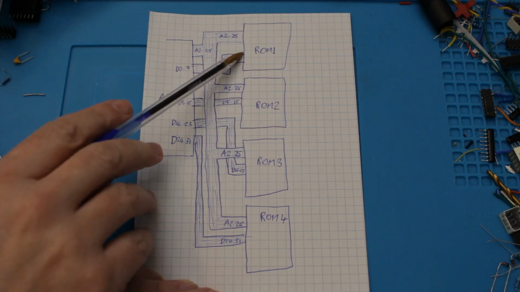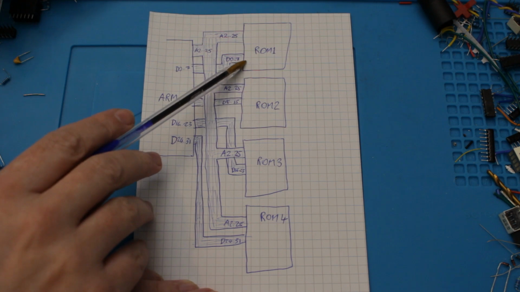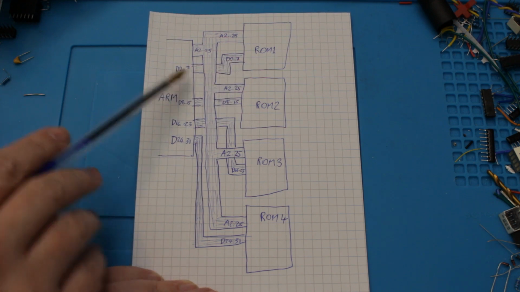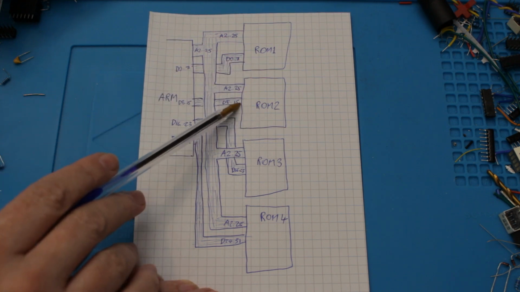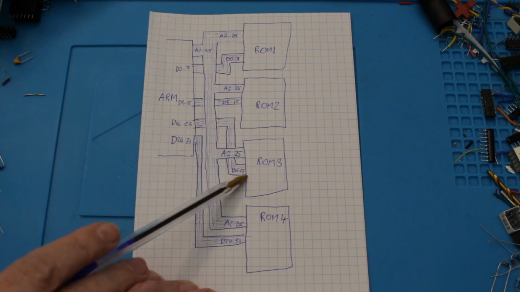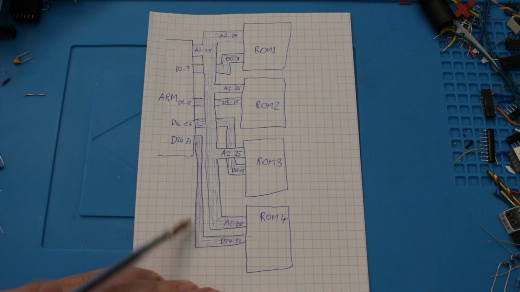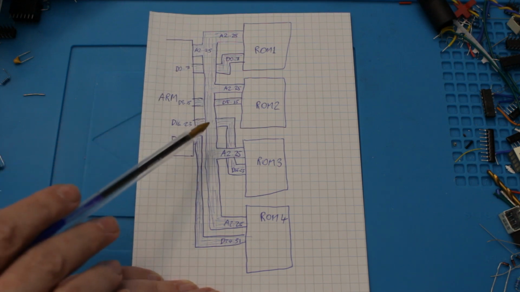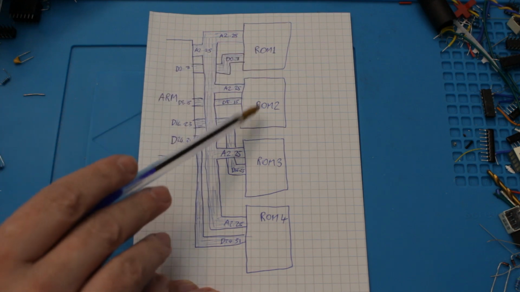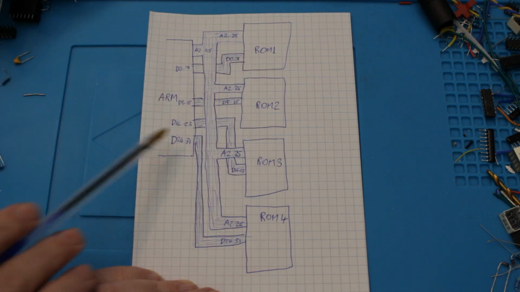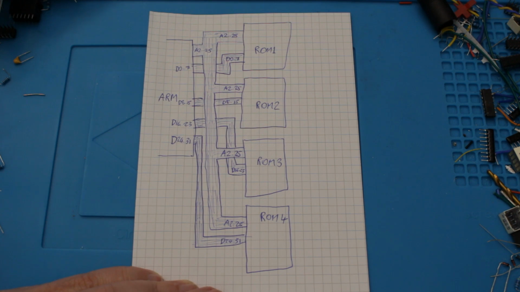The difference is that the 8 bits of output from ROM 1 fill the bottom 8 bits of the data bus. The 8 bits of output from ROM 2 fill the next 8 bits. The output from ROM 3 fills the next 8 bits, and ROM 4 fills the last 8 bits. Essentially that means that the first byte within the 4-byte word comes from ROM 1, the second byte from ROM 2, the third byte from ROM 3, and the fourth byte from ROM 4.